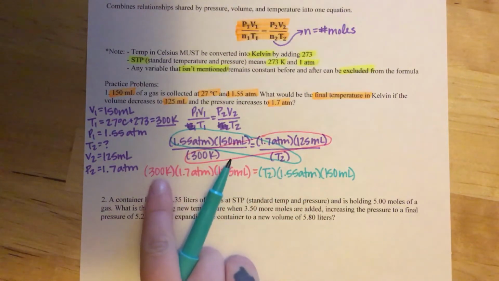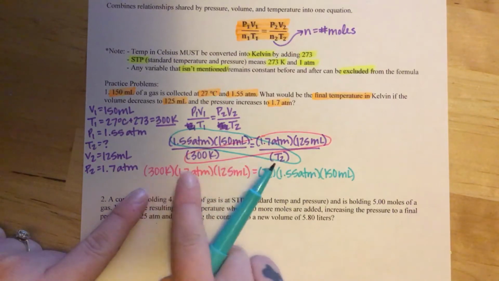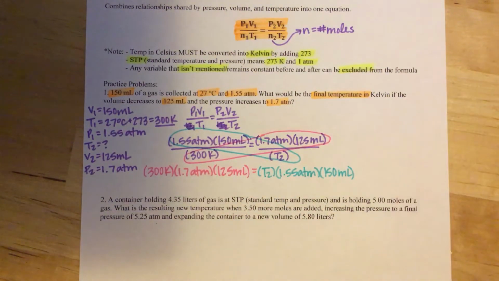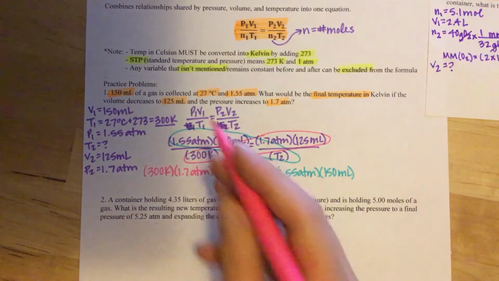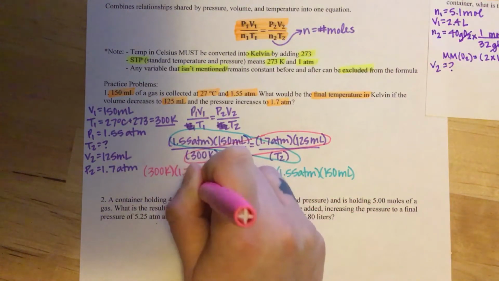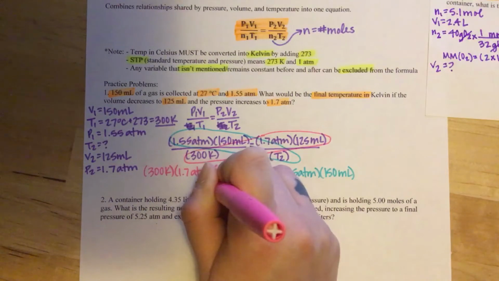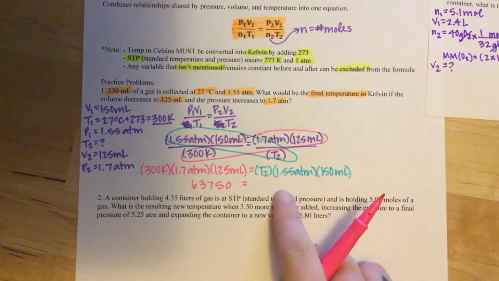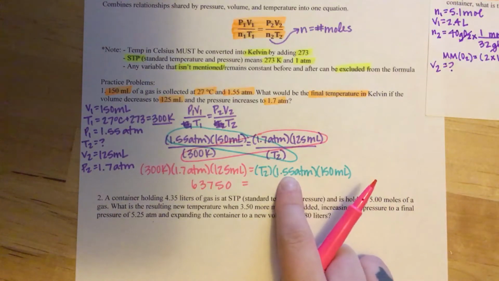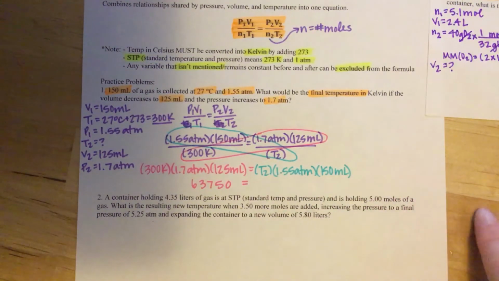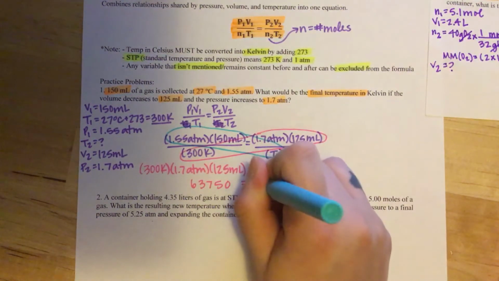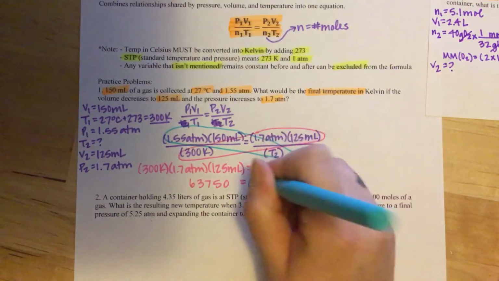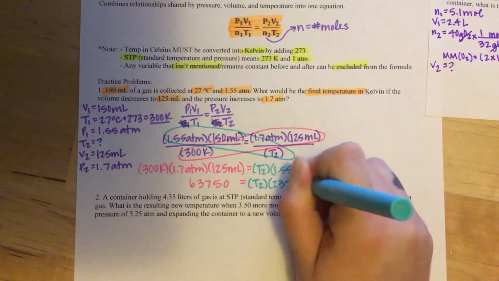So on the left, I'm going to just go ahead and plug in 300 times 1.7 times 125, which is going to get me the number 63,750. I'm going to do the same thing on the other side. So I'm going to multiply 1.55 times 150, which is going to get T2 times these two multiplied together gets you 232.5.